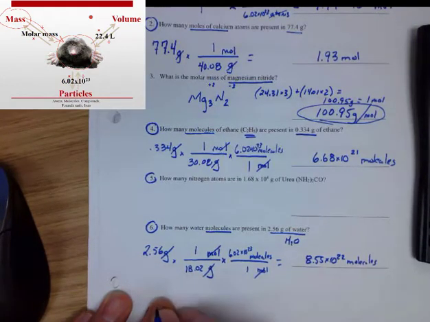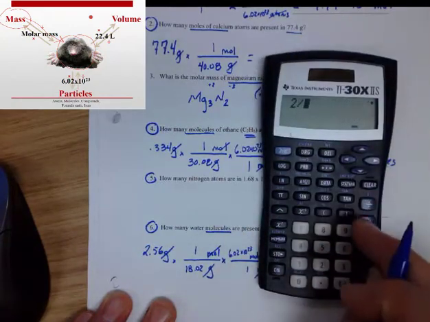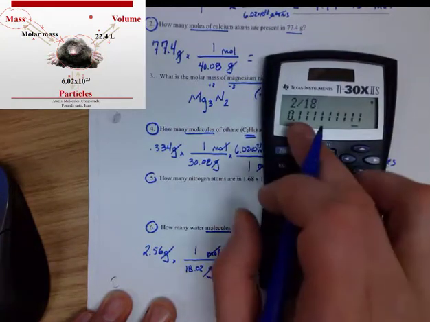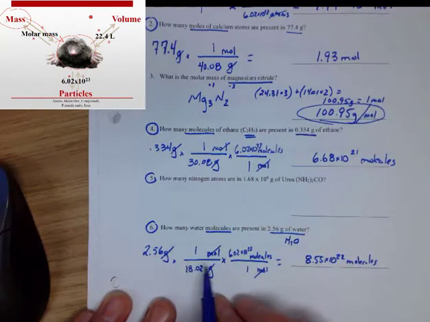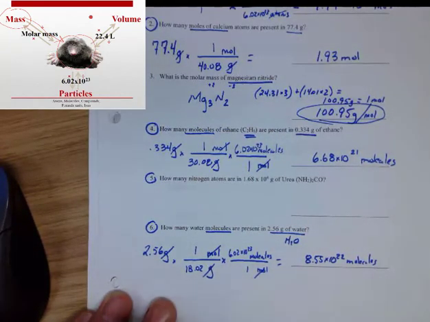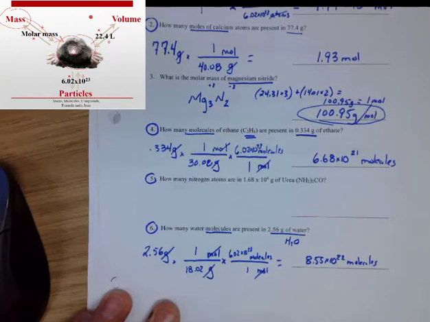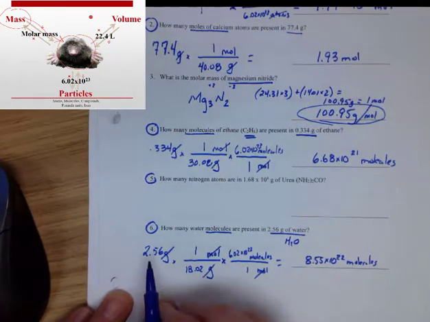It's going to be 0.9. Hang on. 2 divided by 18 is, oh, it's smaller, right? It's like a 1/10. So 1/10 times Avogadro should get us a slightly smaller number. Okay? All right, let's see.